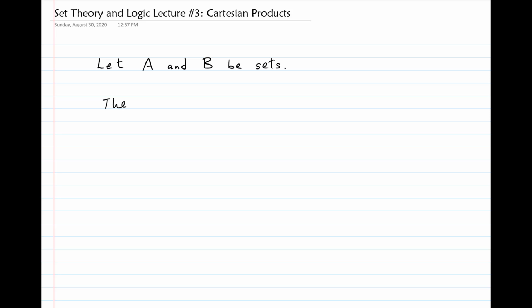The Cartesian product. That word Cartesian comes from the name of René Descartes.